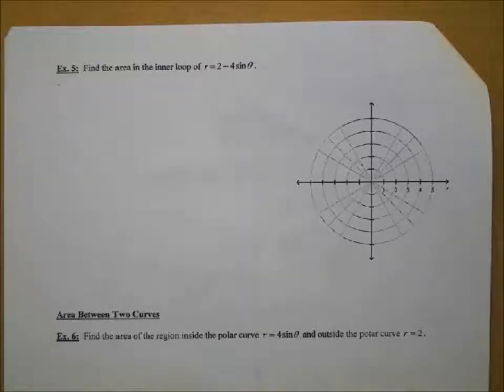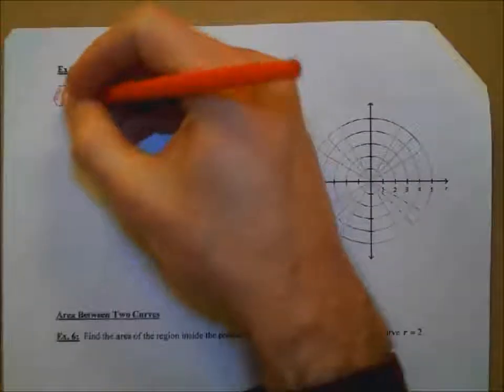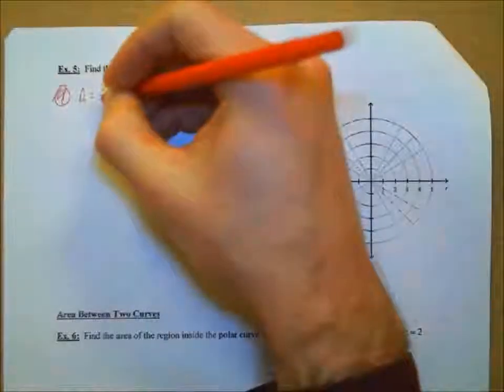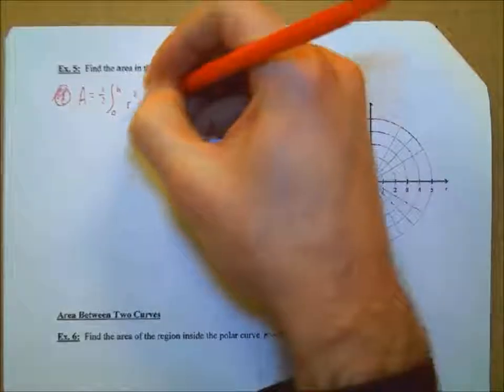Example 5 asks us to find the area in the inner loop of r equals 2 minus 4 sine of theta. So let's maybe get an idea here. So we're finding the area. Let's first set up our area formula: 1/2 integral from a to b of r squared d theta.